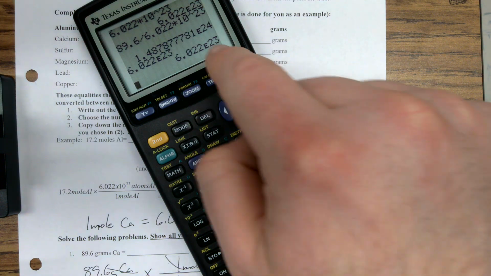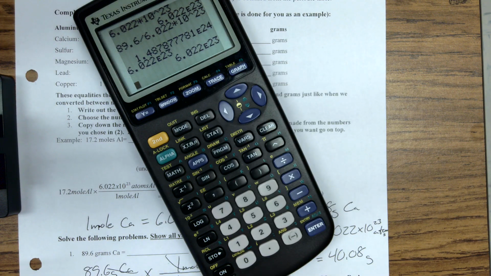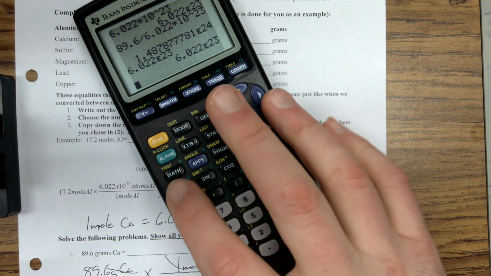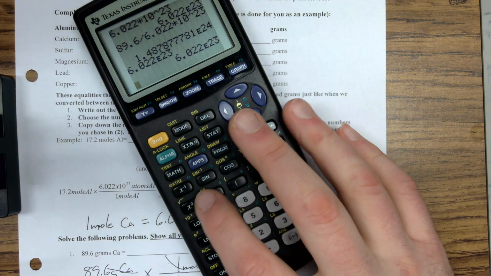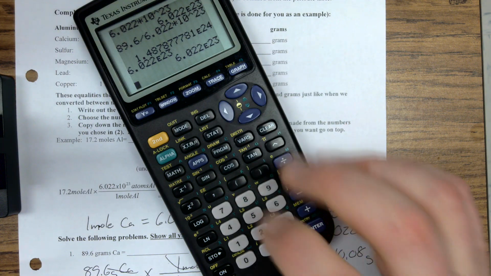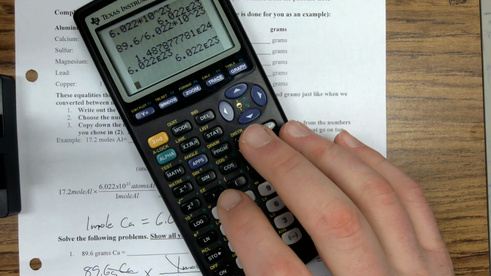Because if you do it the other way using the caret, that means you have to put 6.022 times 10 to 23 in parentheses. You're going to make mistakes. We've already envisioned that this mistake was going to happen because you're not the first person to make it. That's why we have the E function. Use the E function.